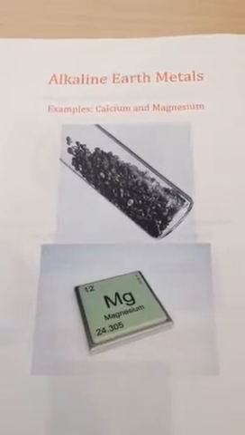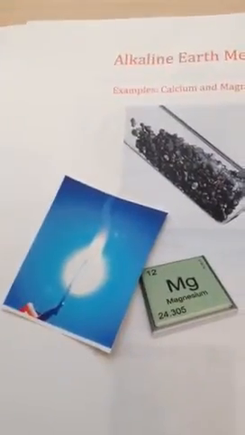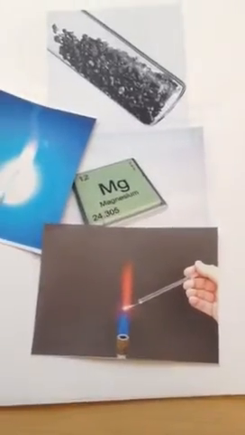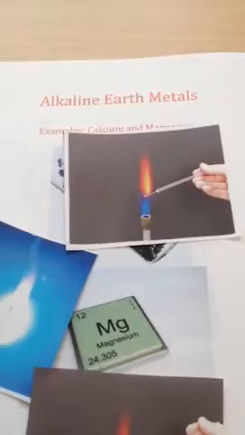Magnesium is a brilliant white when heated. Calcium turns brick red. Strontium gives off a crimson color. And barium is an apple green.